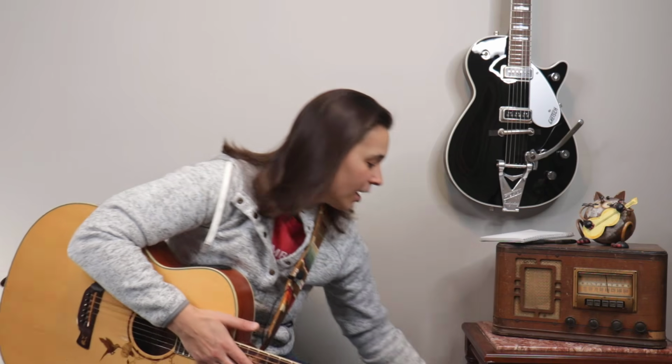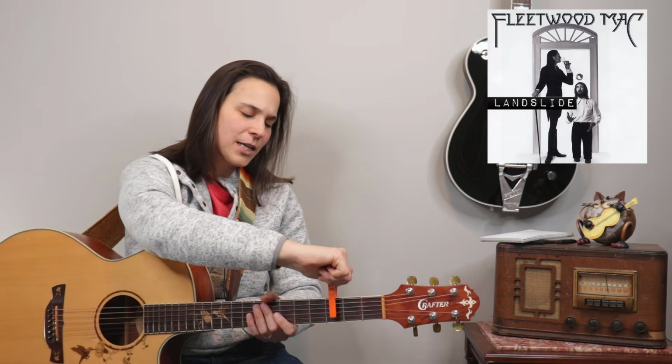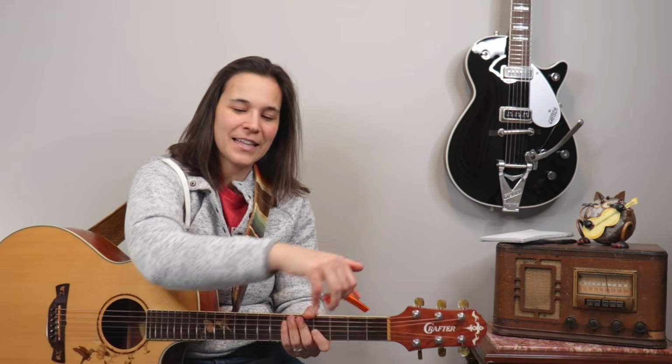So if you think of songs, think of a song like Landslide. Travis picking isn't used on Landslide, but you could use it. Think of something like that. Or think of Dust in the Wind. Just a couple songs for you guys to put that in your head. This is how common this is. It's used in popular music, used a lot in folk music.